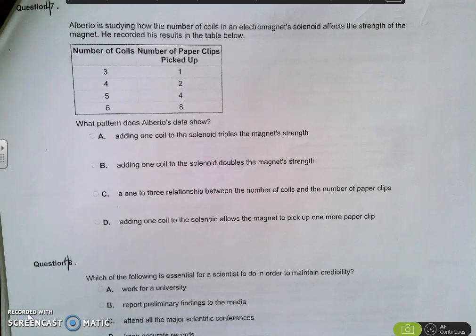Question 47, the answer is B. Collected data often shows patterns. In this case, the data indicated that each new coil added to the magnet's solenoid doubled the number of paper clips the magnet could pick up.